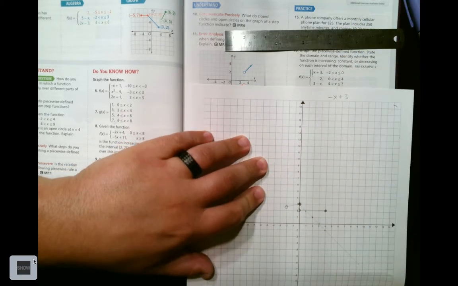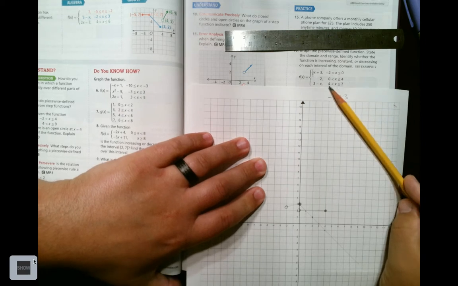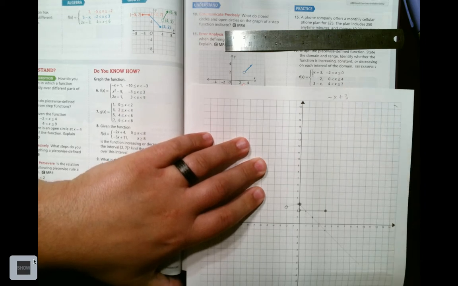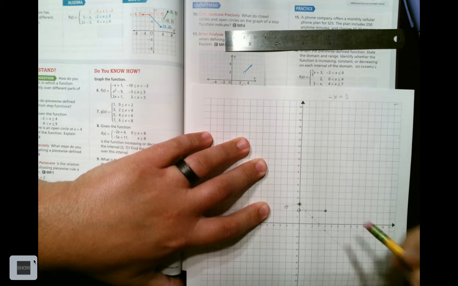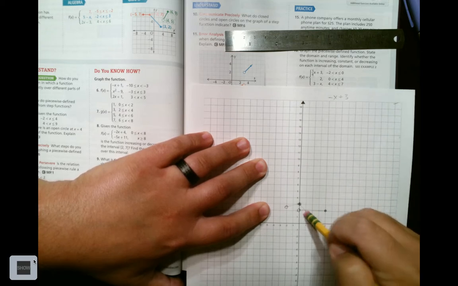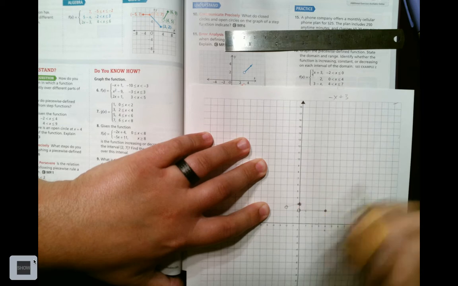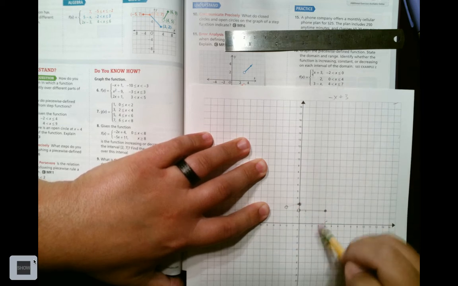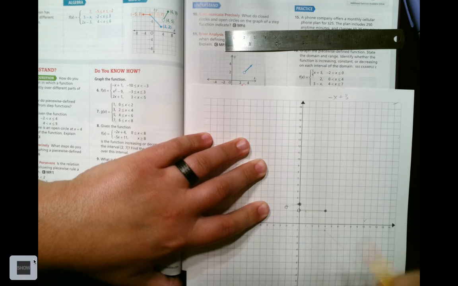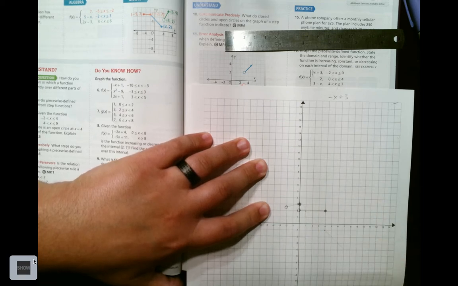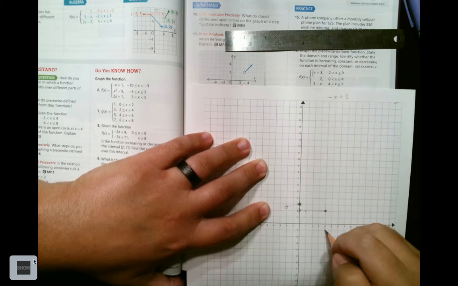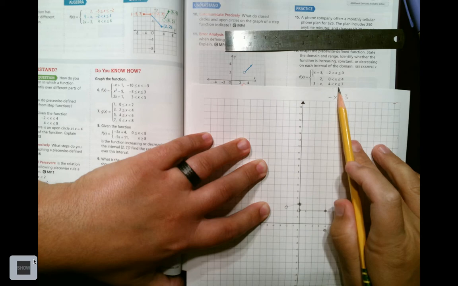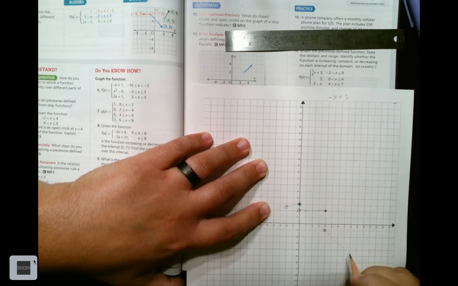Okay. And again, this function only exists between 4 and 7. My x value is between 4 and 7. So I want to basically erase everything outside of that. So I'm going to erase everything to the right, everything to the left. Don't be digging too hard in with this pencil, because otherwise you won't really be able to erase that. It'll be kind of still visible. At 4, it's going to be strictly less than, so that's going to be an open circle. At 7, it's going to be a closed circle because it's less than or equal to.